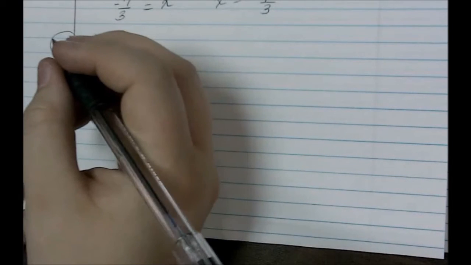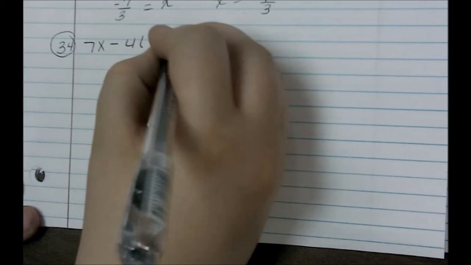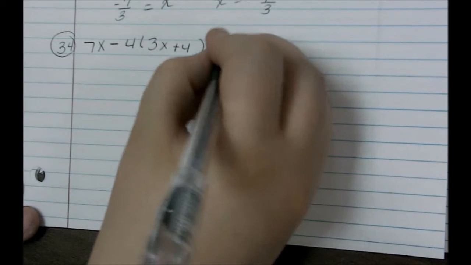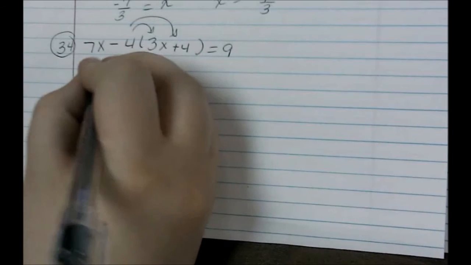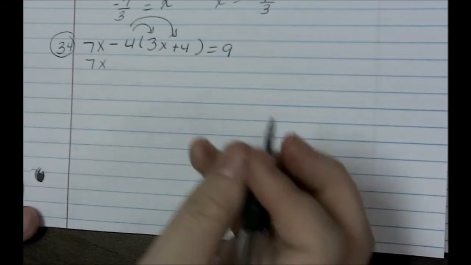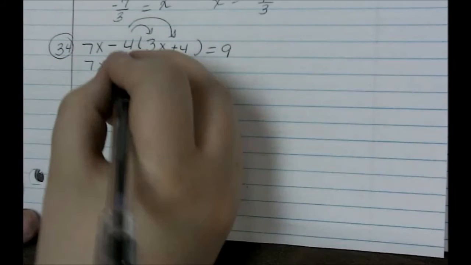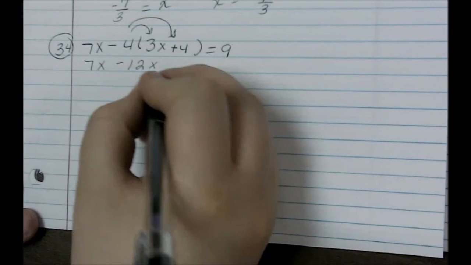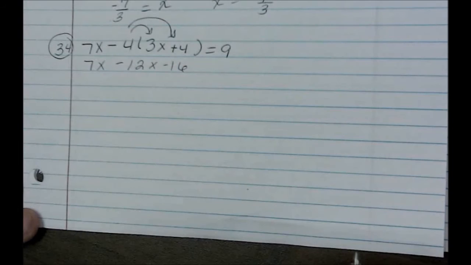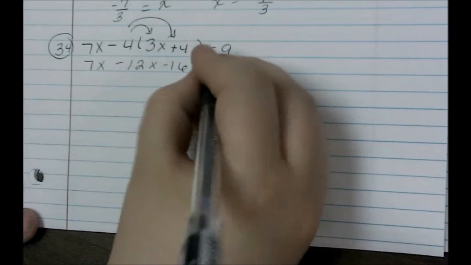Now moving on to problem number 34. I've got 7x minus 4 times 3x plus 4 equals 9. So the first thing you should do is distribute that 4. So bring your 7x down. You didn't do anything to that yet. Negative 4 times 3x is negative 12x. Negative 4 times positive 4 is negative 16. Bring down your 9.